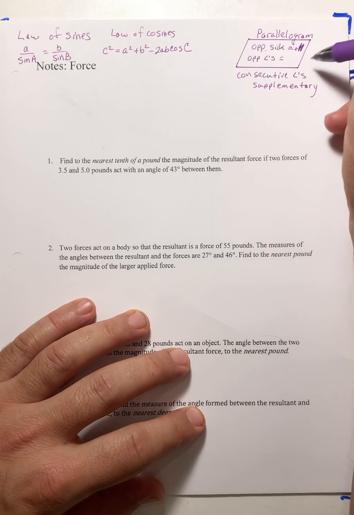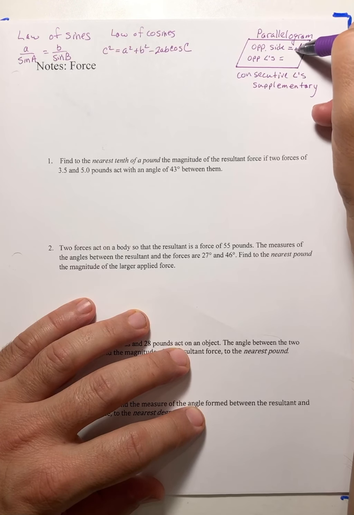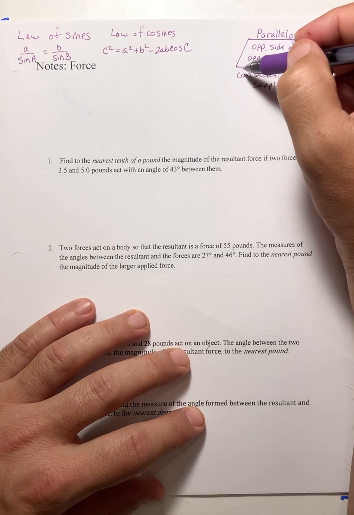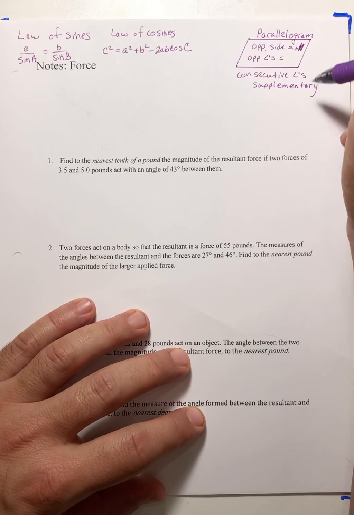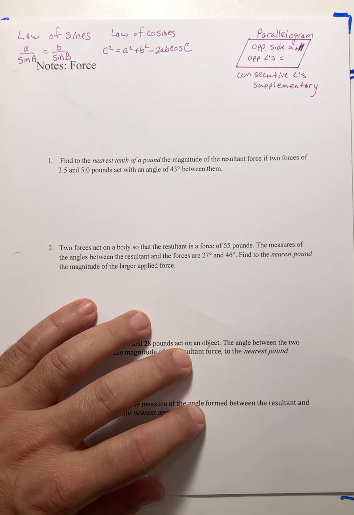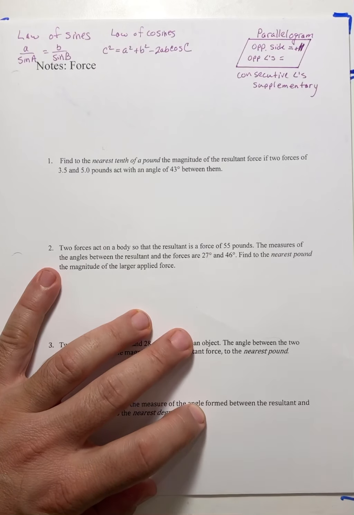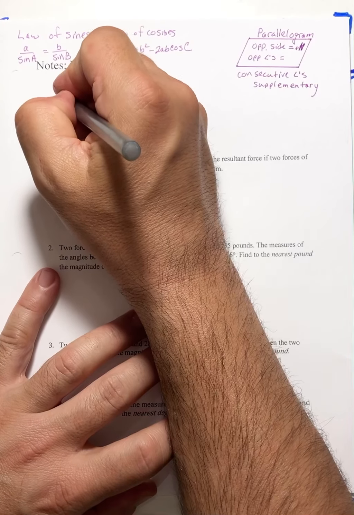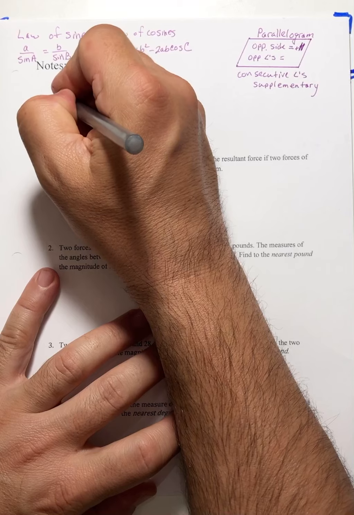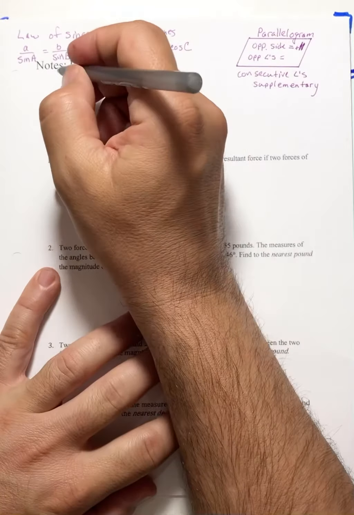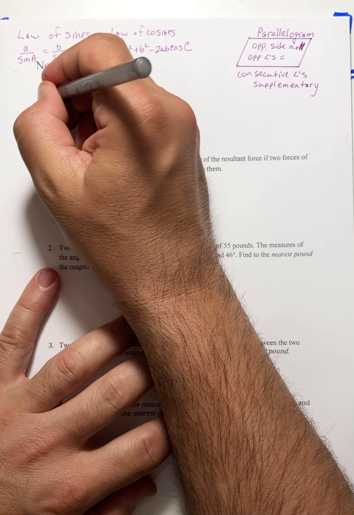So in a parallelogram, remember opposite sides are equal and they are parallel. Opposite angles are equal, and the biggie, consecutive angles, are supplementary. Okay, so what does this mean for us in force problems? Well, here we have an object, and we're going to have two forces acting on it. So one force is going to be acting in this direction.